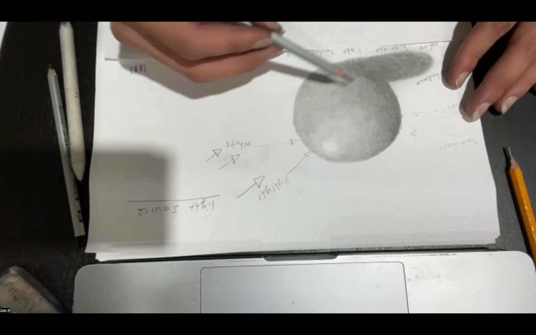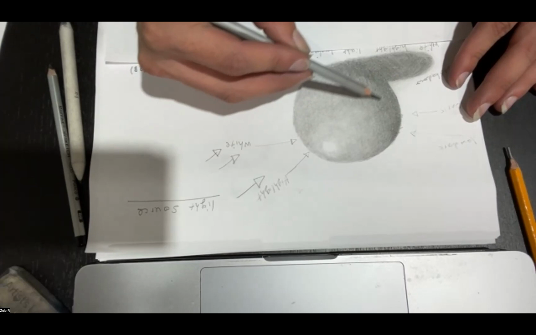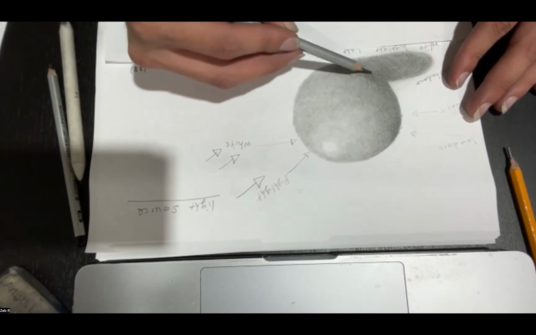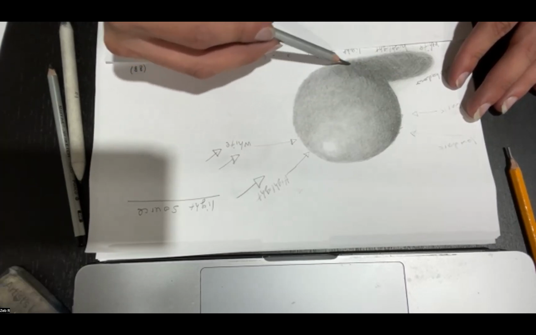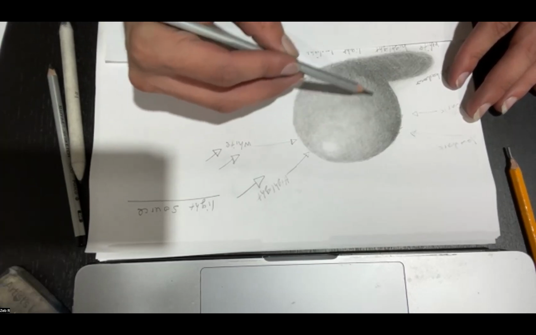So now I'm going over with my 4H, trying to make things a little darker, but not too dark. Just making sure that I cover and go darker.